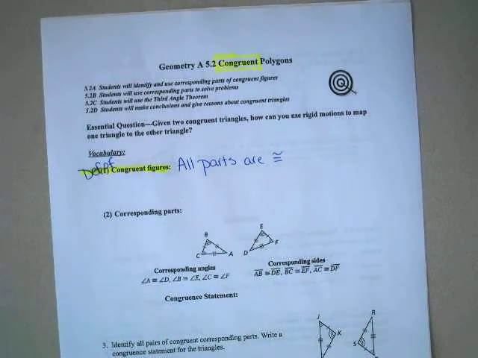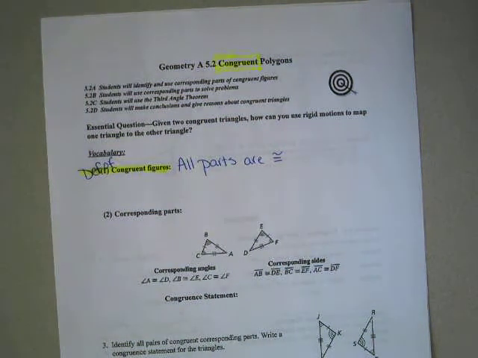Okay, so think about triangles. If you're showing triangles are congruent, how many parts are in a triangle? How many sides? How many angles? So this proof could be really long because you have to show all 6 parts. Can you imagine if you had a pentagon? 5 angles and 5 sides?